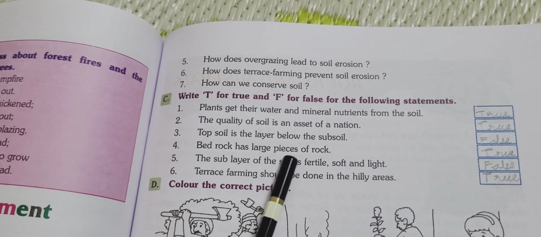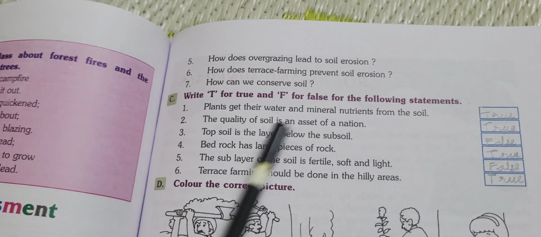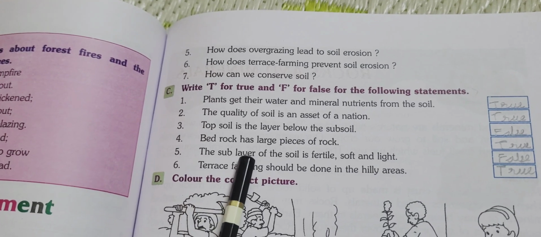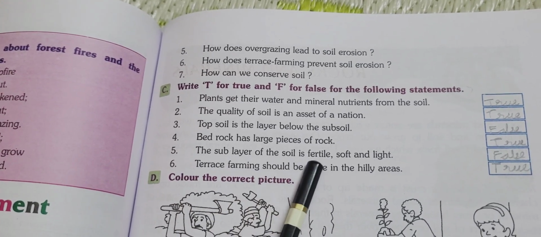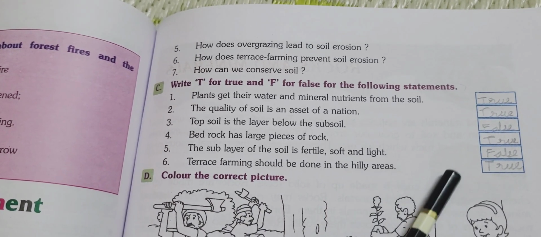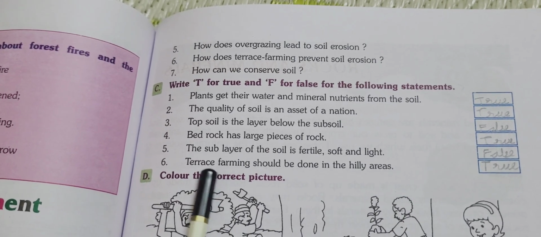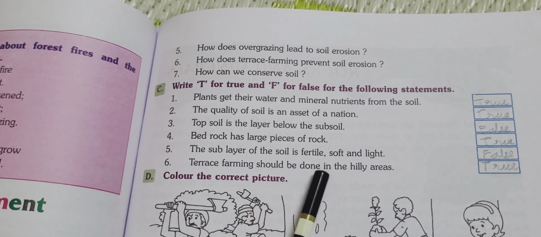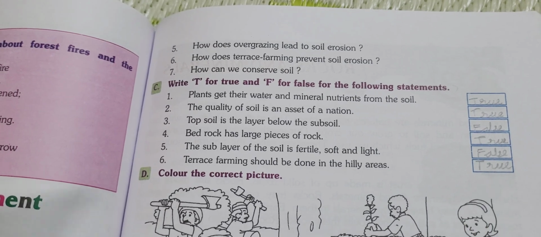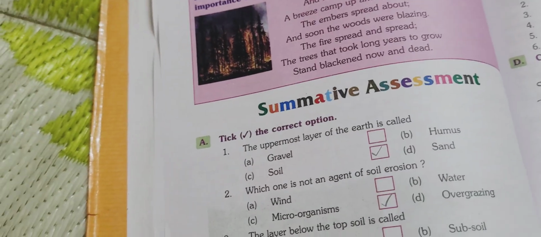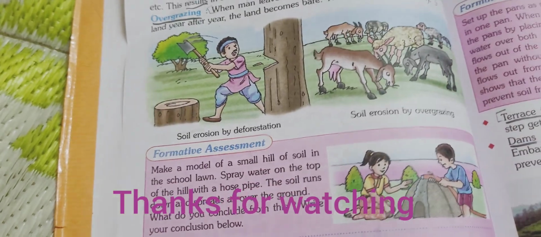Bedrock has large pieces of rocks. True. The subsoil layer of the soil is fertile, soft and light. False. Terrace farming should be done in the hilly areas. True. So this is the chapter we have learned: soil erosion and conservation.